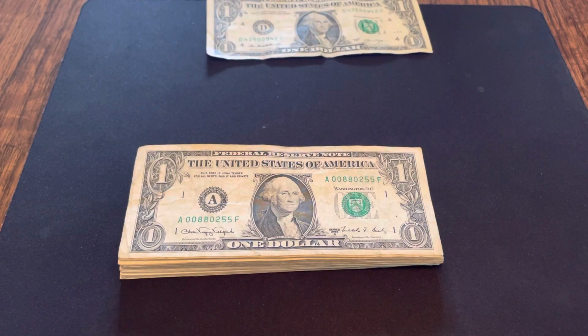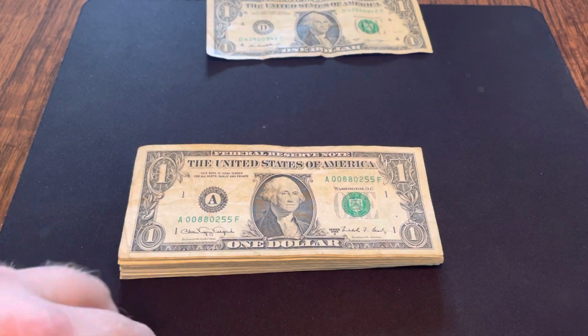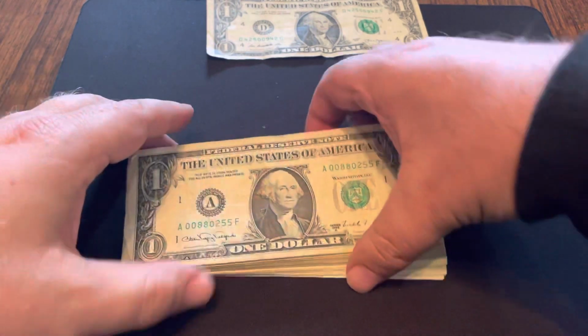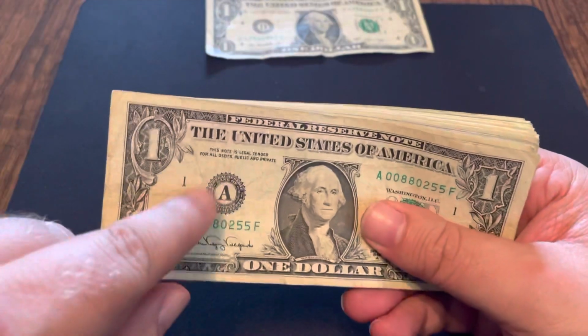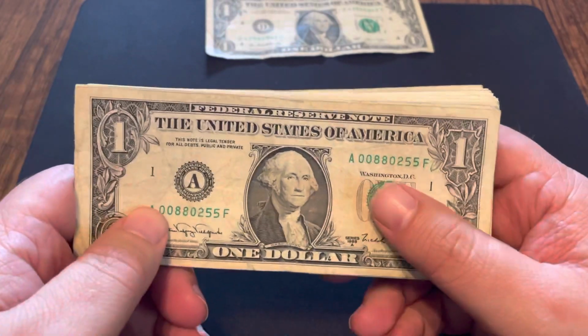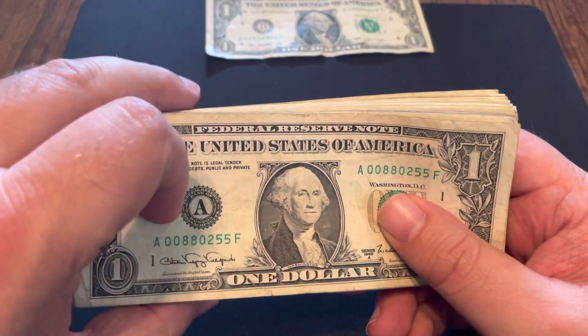And that's number 5. Number 4, this is a little trickier. Now, this indicates what Federal Reserve it came from. And there are 12 Federal Reserves.